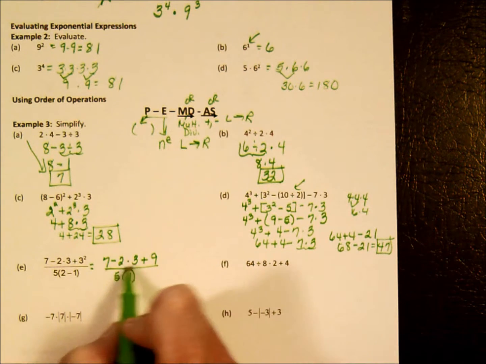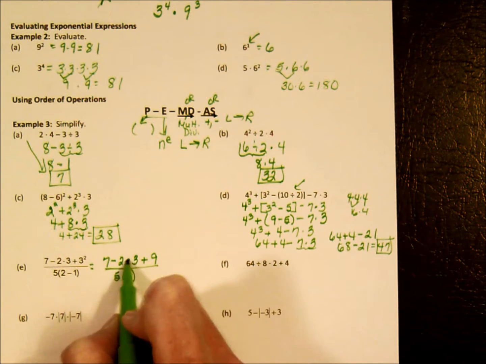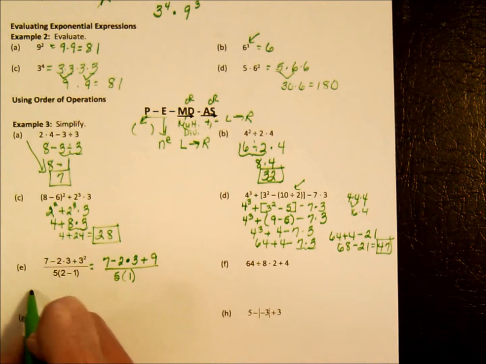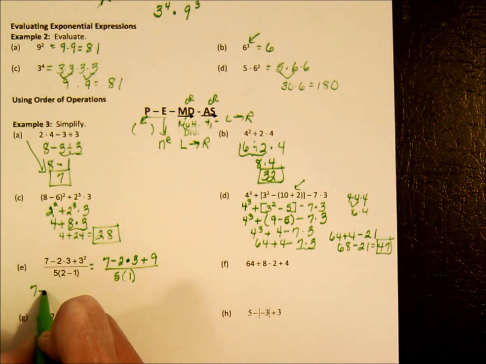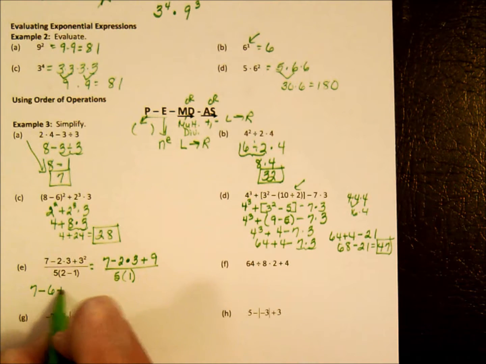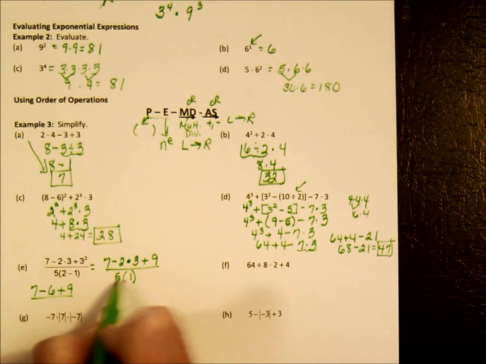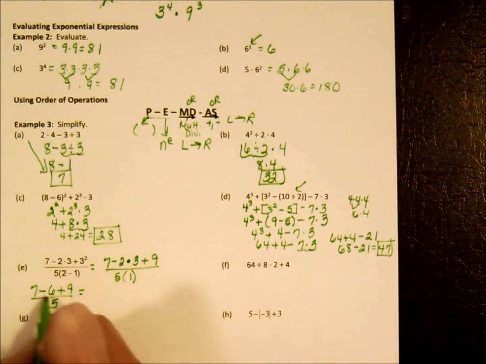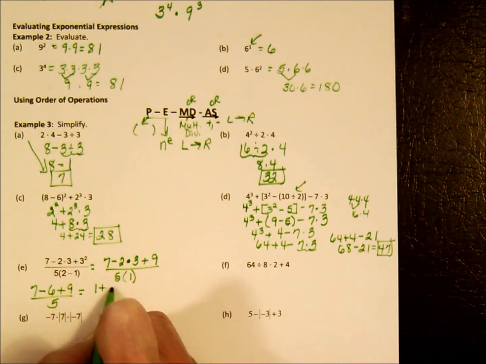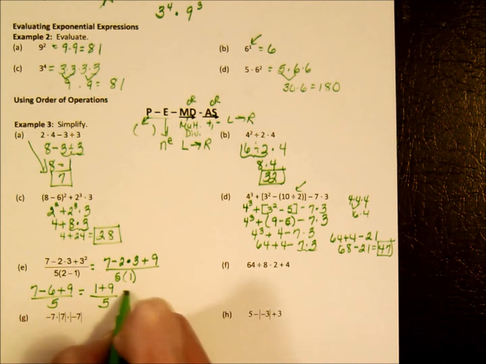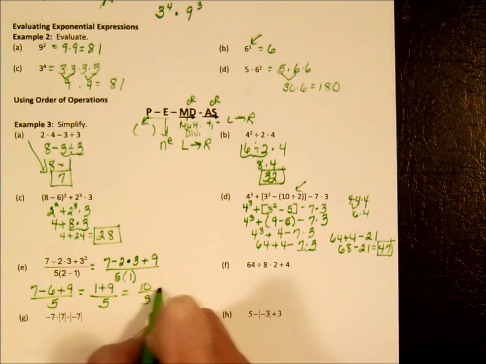In my numerator, what comes first? Multiplication. So it's going to be 7 minus 2 times 3 is 6 plus 9 over 5 times 1 is 5. 7 minus 6 is 1 plus 9 over 5. 10 over 5 is 2.